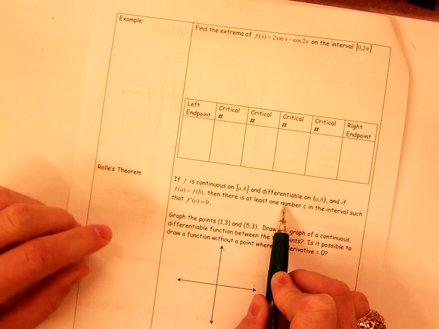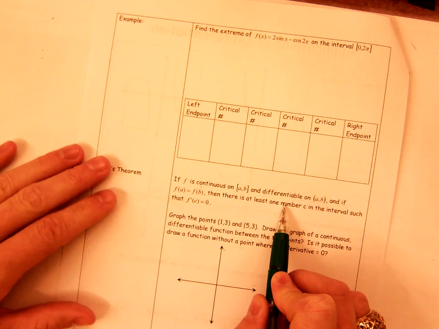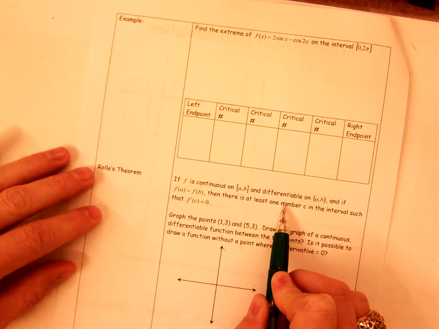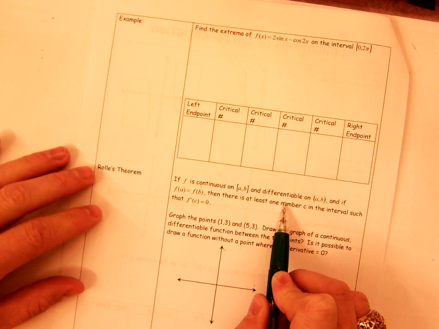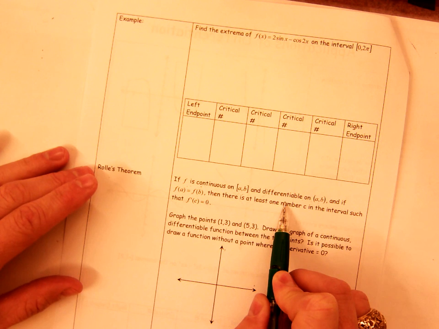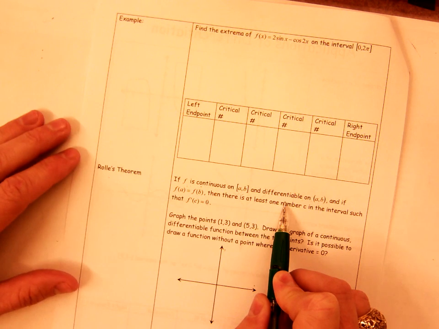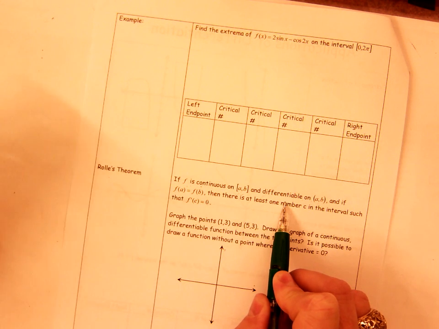What's the only other thing that you can't take the derivative of? Yes. Okay, what are those called? Anybody remember what they're called? Sharp, a point. A cusp. Okay, you can't take the derivative at a cusp.